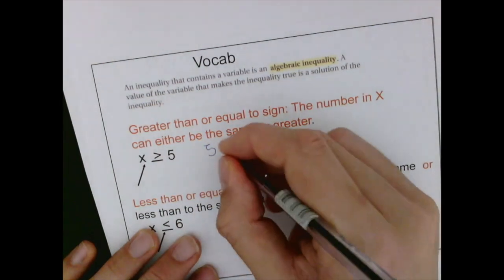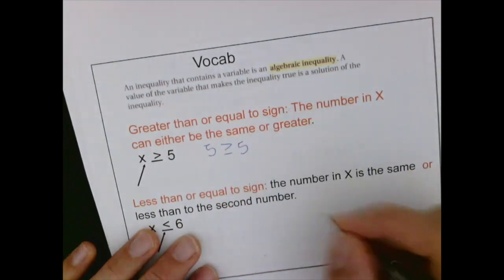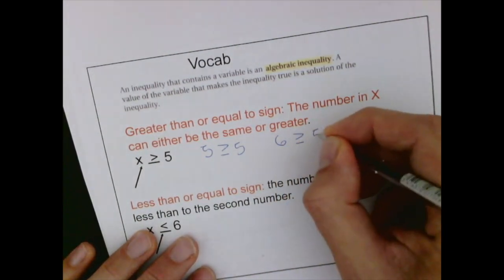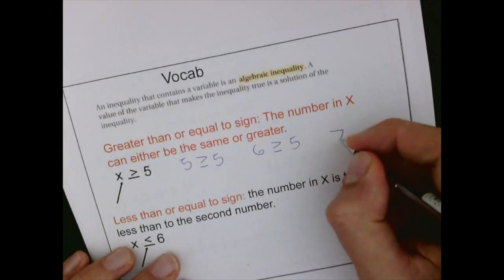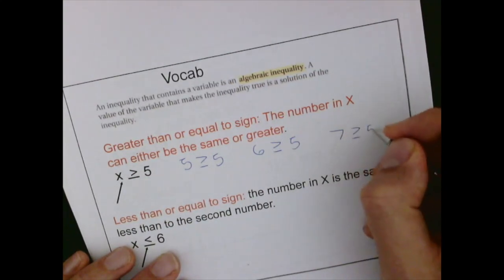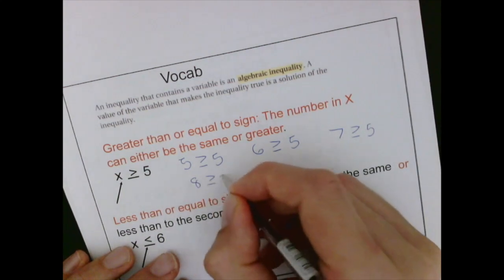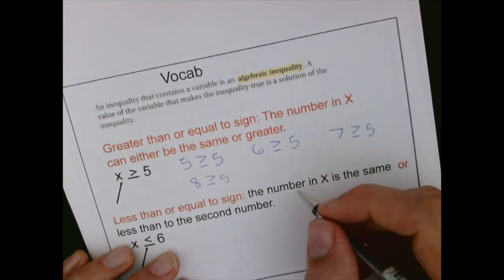5 would work. 5 is greater than or equal to 5. 6 is greater than or equal to 5. 7 is greater than or equal to 5. 8 is greater than or equal to 5. Do you notice a pattern here?